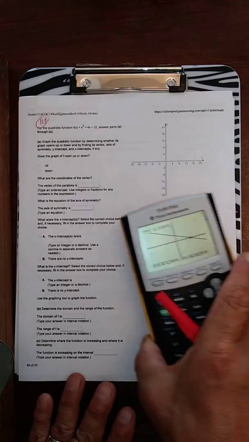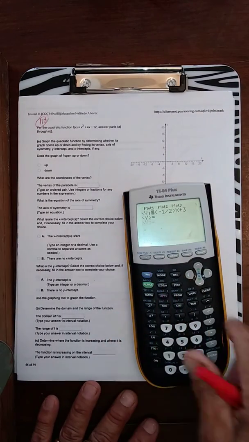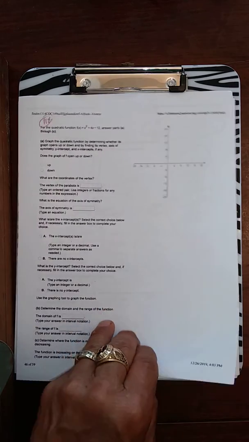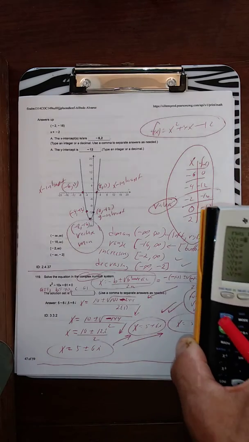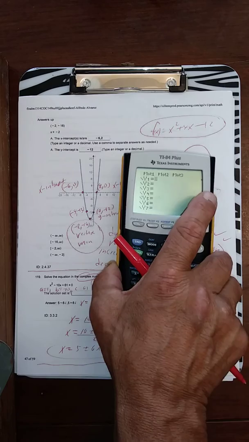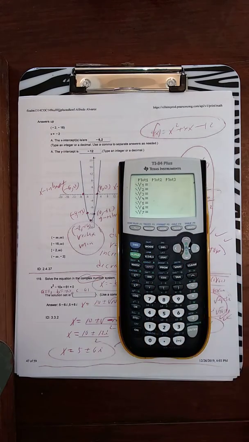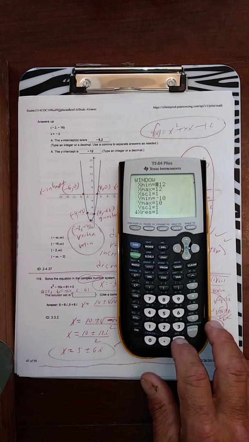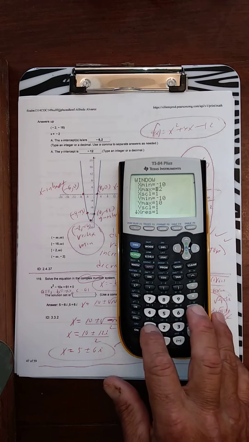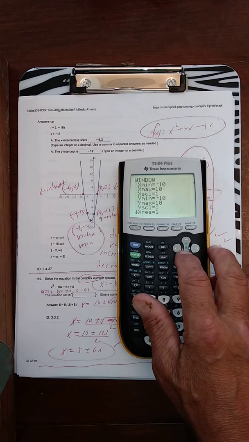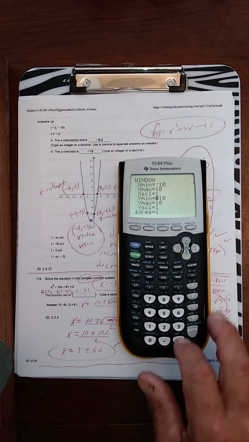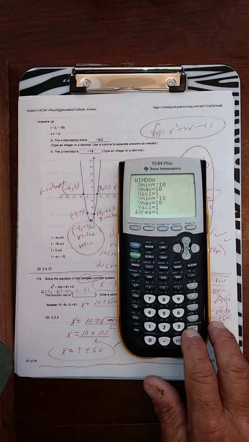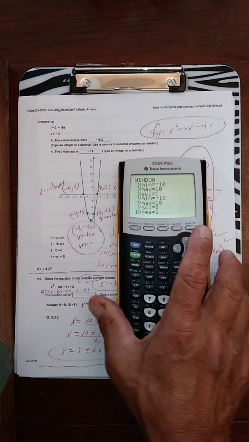Another graph, so let's put it in the machine. Y equals, clear it, and we'll just go next page and do it from there. Alright, so let's set up our window first. Let's go with negative 10 and 10, and for this one let's use a bigger number, negative 18, positive 18. Let's just do the numbers and see what happens.